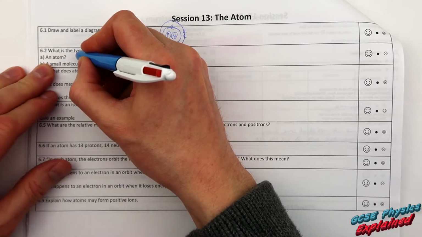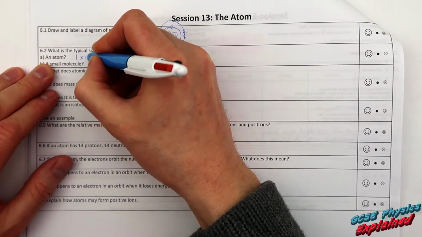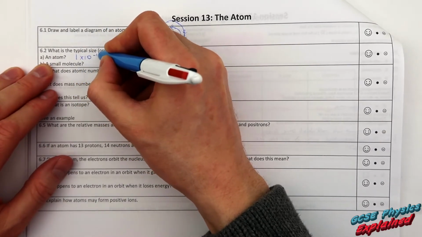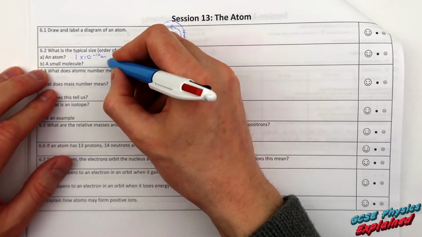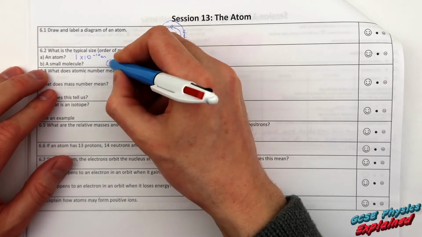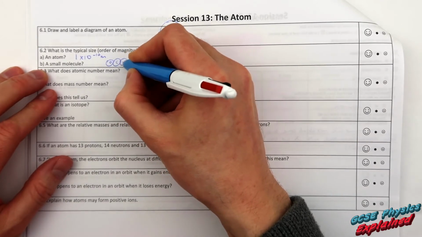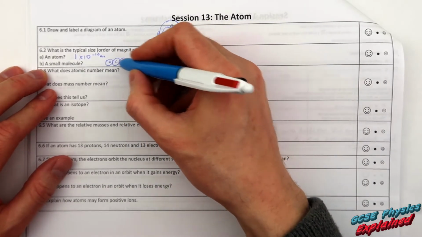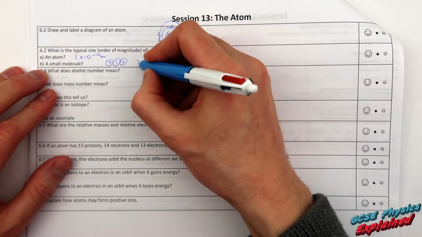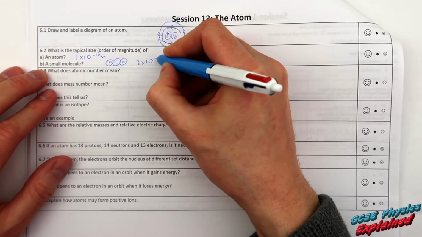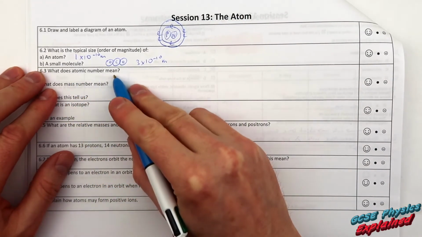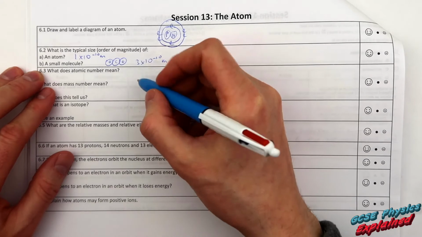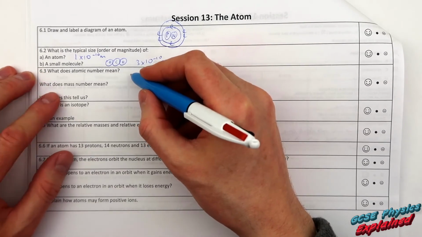What is the typical size of an atom? Well, it's about 1 times 10 to the minus 10 meters. A small molecule, well, what if you had carbon dioxide? That would be 3 long, so you could just say 3 times 10 to the minus 10. What does atomic number mean? It's the number of protons that it's got.